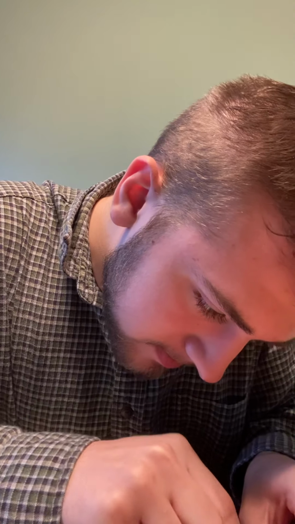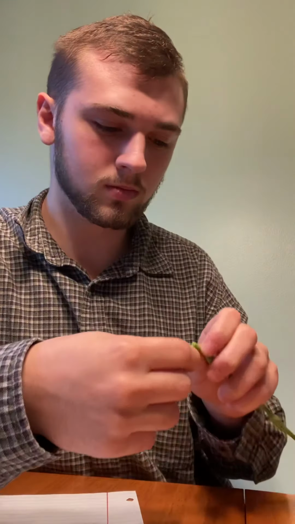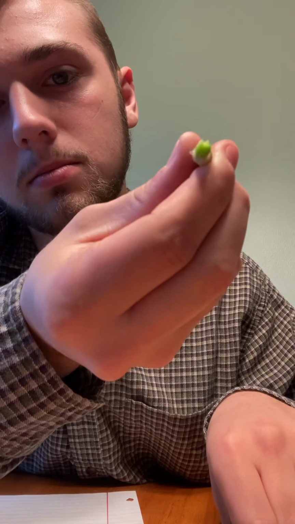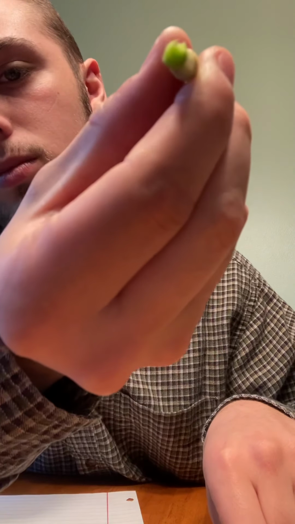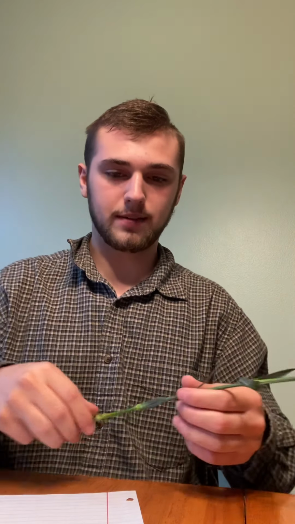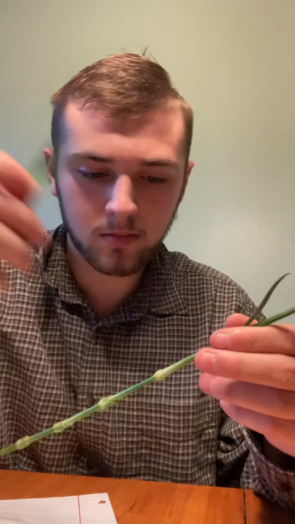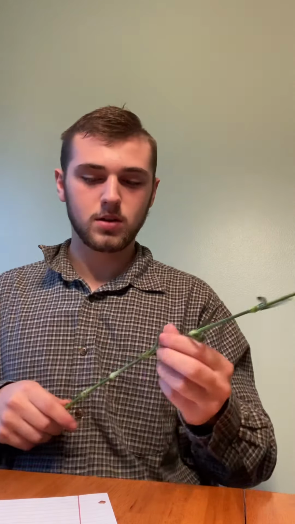There's the inside of the stem. Trying to get it focused. It keeps focusing on me. And also on the stem, we have the leaves growing off of the stem. All right. We also have, here's the flower part of it.